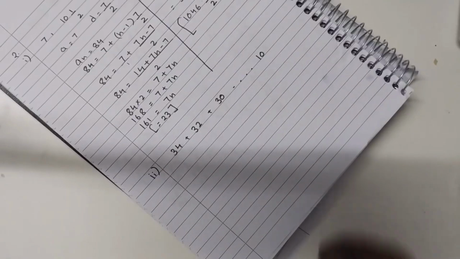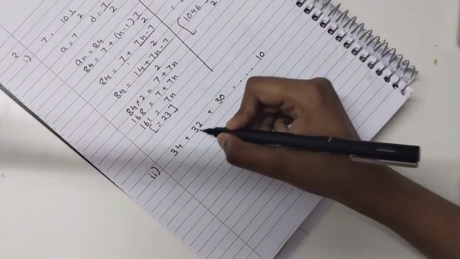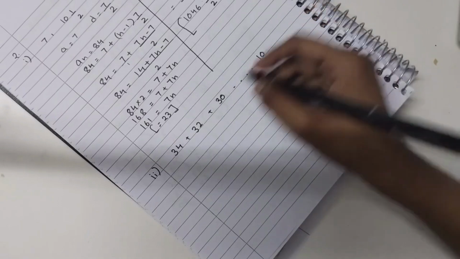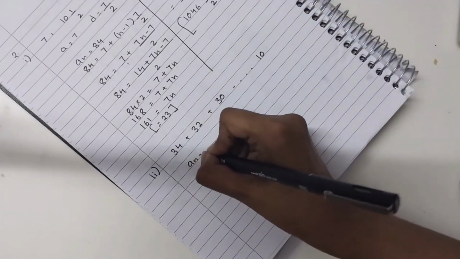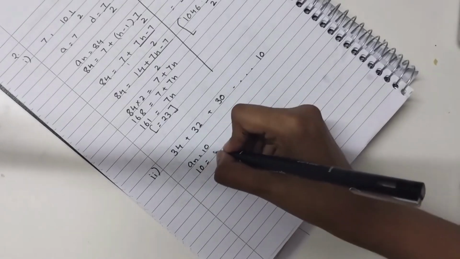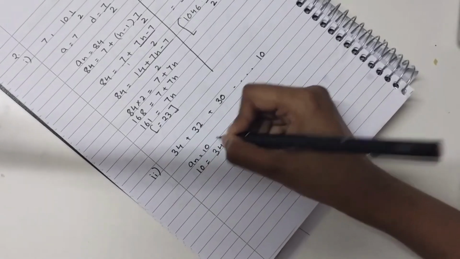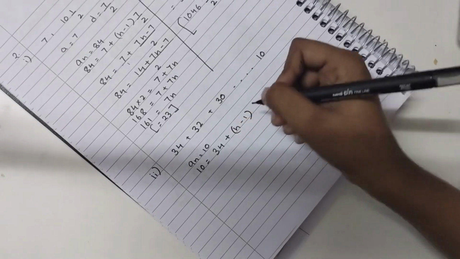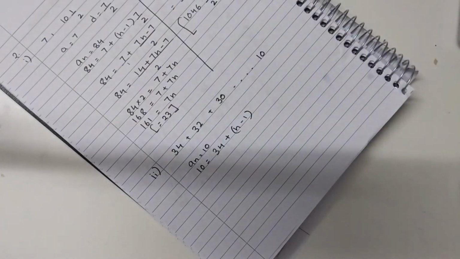In the second question, they've given the AP as 34 plus 32 plus 30 up to 10. And 10 is the last term of the AP. So an is equal to 10. And we know that an, which is 10, is equal to 34, which is a, plus n minus 1 times d. And the value of d here is equal to negative 2.